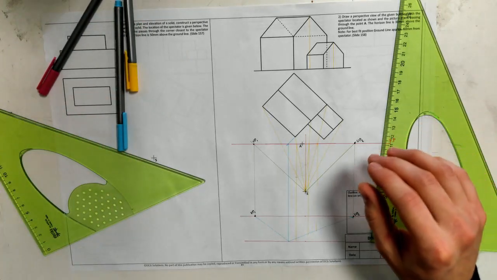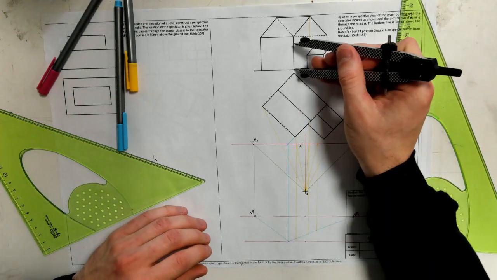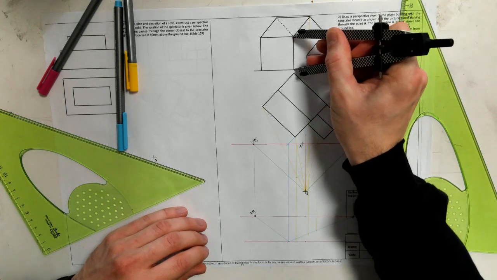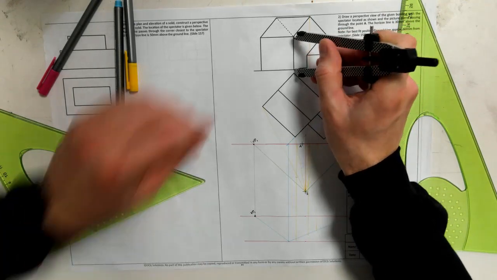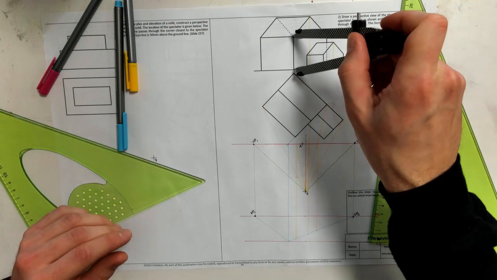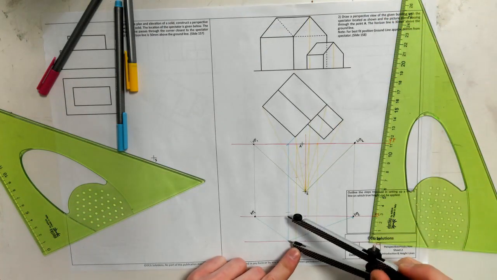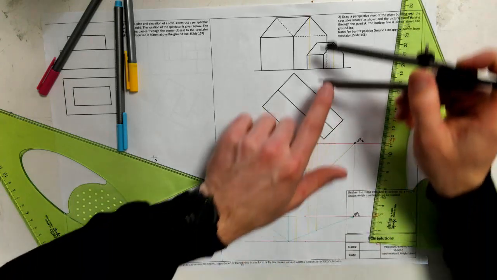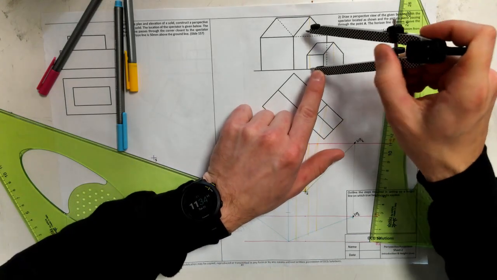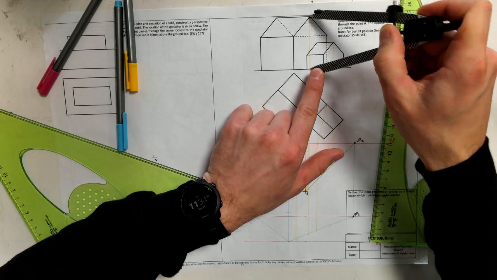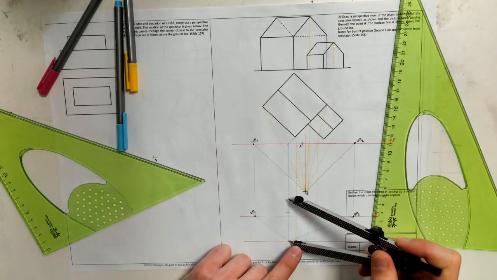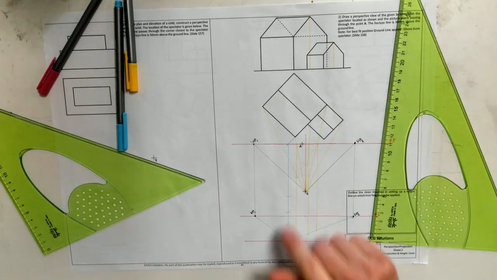So we're going to grab our compass and measure this height here up to the eaves of the house, marking it off on my blue line. I'm going to measure to the ridge, and again marking it off on the blue line. This is where a lot of people make the error.